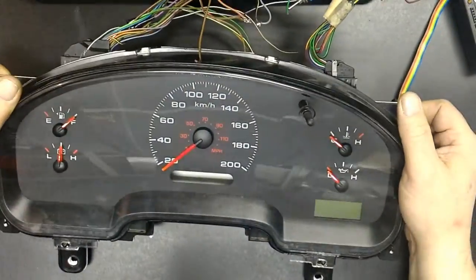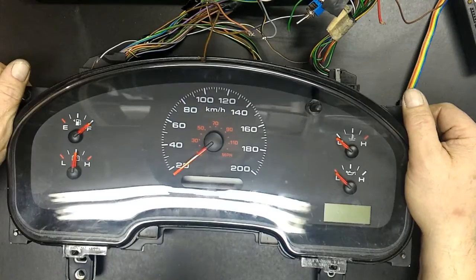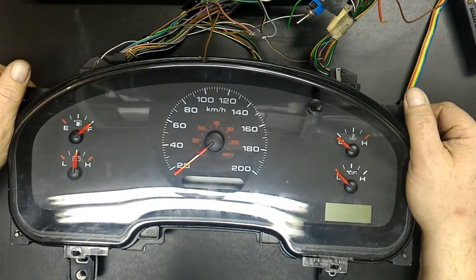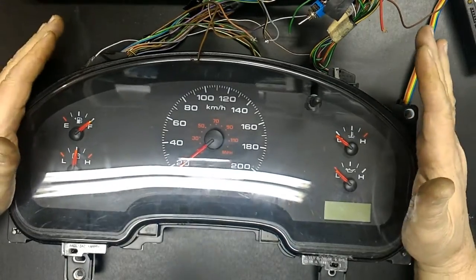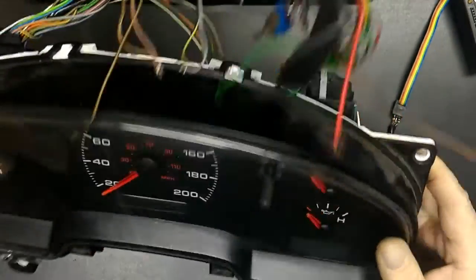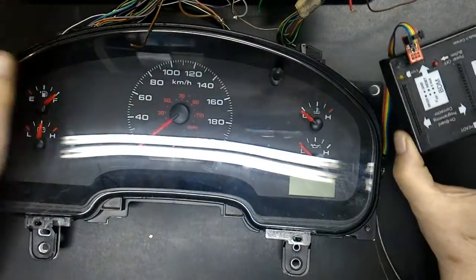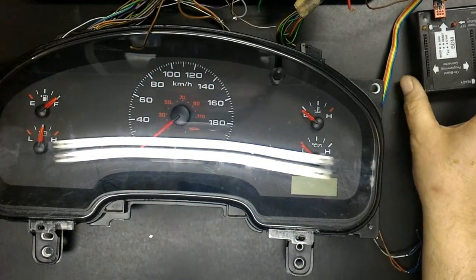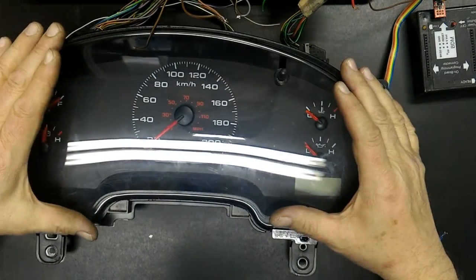Hi, we got another video, actually another challenge. We got a customer who wants to find a conversion byte on this cluster. This is a Ford cluster, F150, year probably 2007-8. We're gonna use again the BDM programmer, and we're gonna show you how fast we can do conversion on this vehicle.